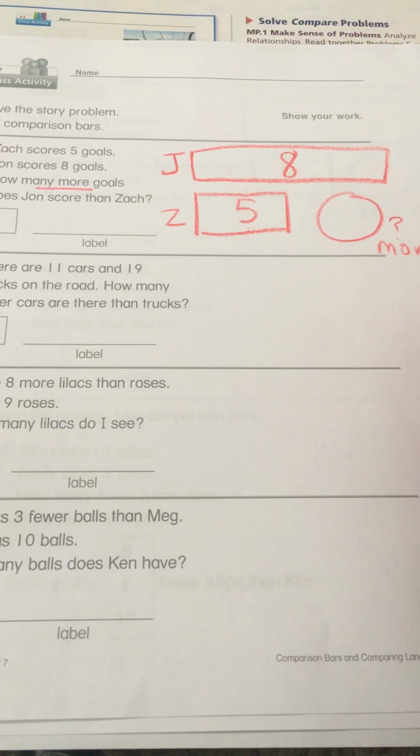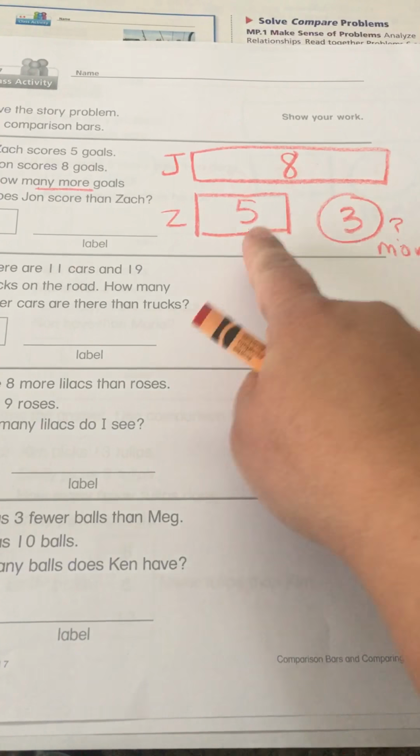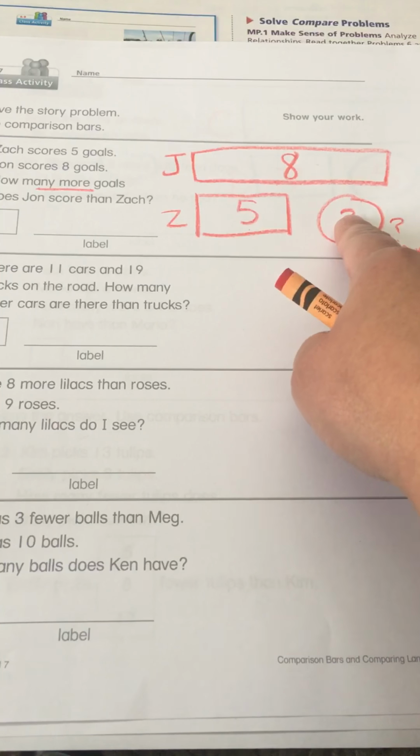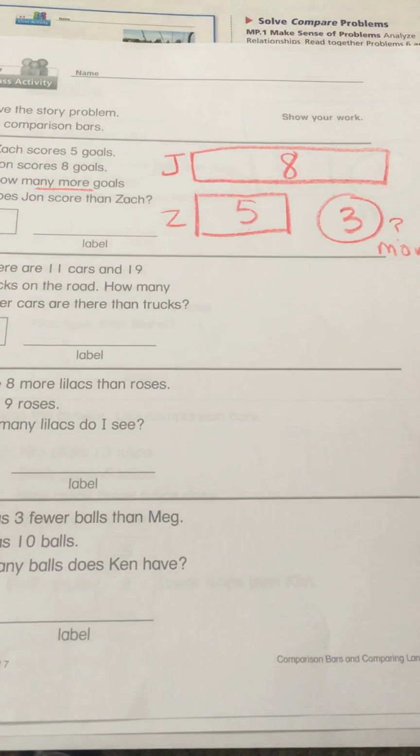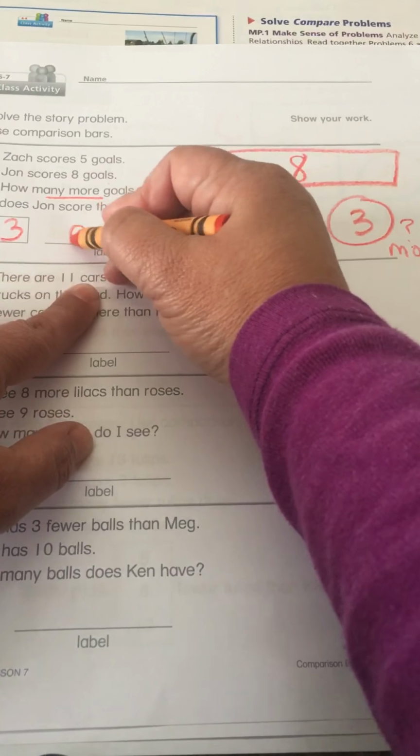This can be done in a couple different ways. We can do 8 minus 5 and get my answer of 3. Or some students like to think of it as 5 plus blank equals 8. The problem some students have sometimes is they just see the numbers and they right away want to put anything in here. I always tell them to look for that missing number. 3 would be my answer, and I'm talking about goals.